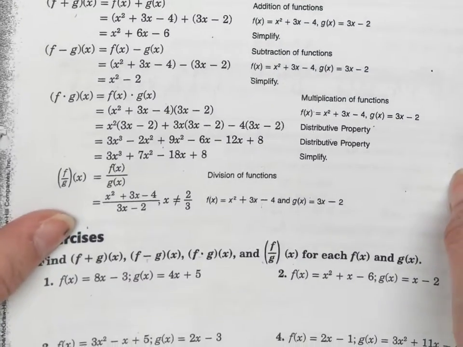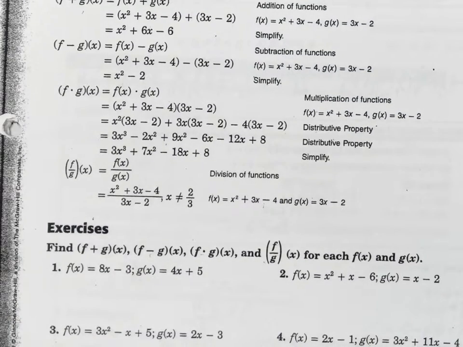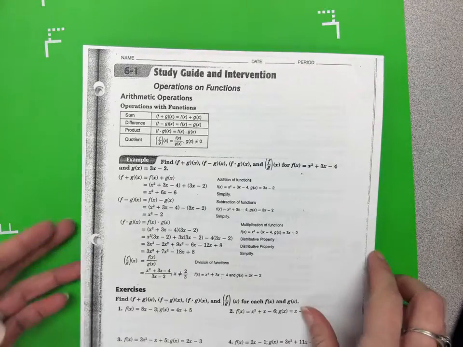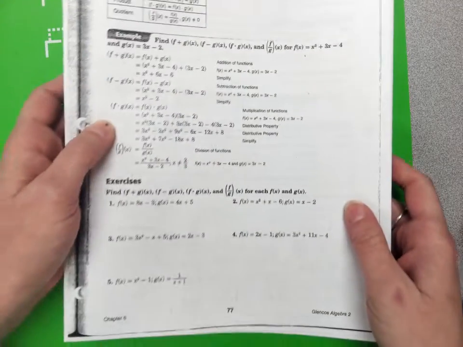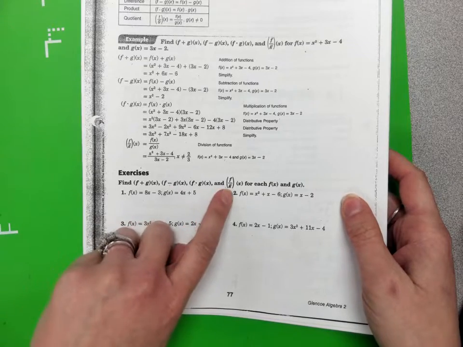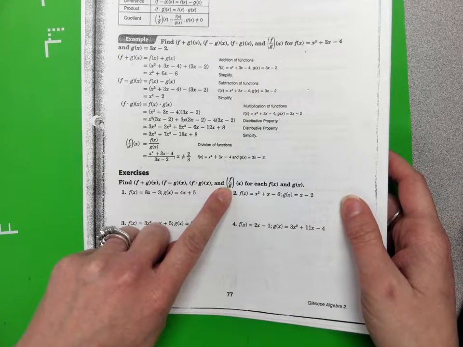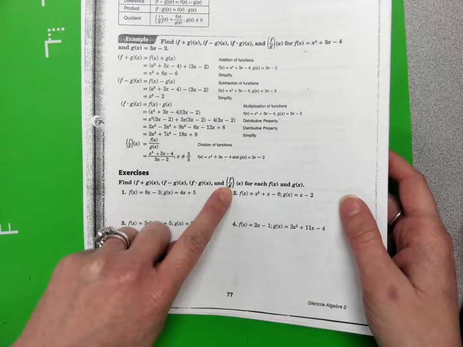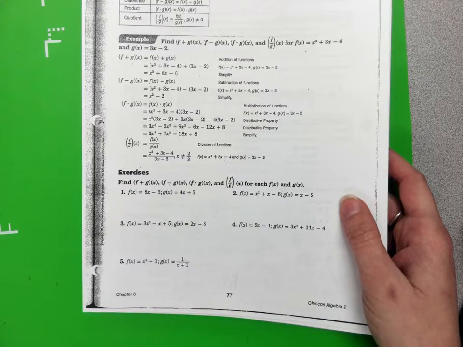Chapter 6, section 3. Keep your ACT stuff. Don't forget to sign up for the ACT if you haven't already. When starting to study for your test, remember that page 5 has awesome extra problems at the bottom, especially for that division, because that division is what got a couple of us on our checkpoints and on our quizzes. Don't let it get you on your test.